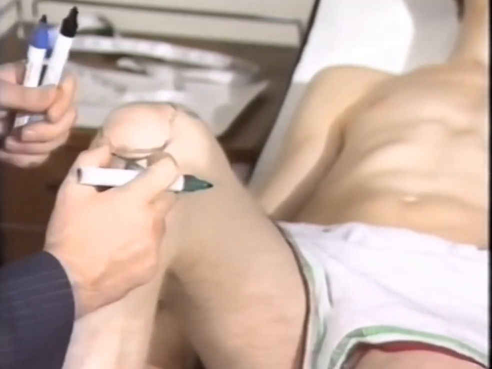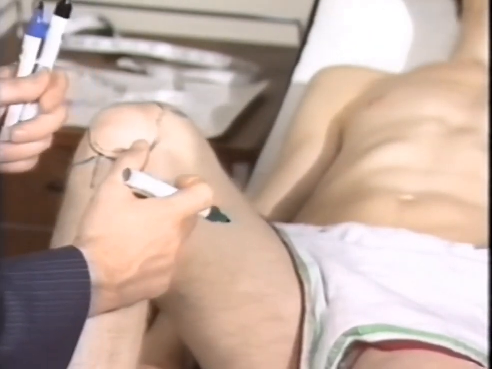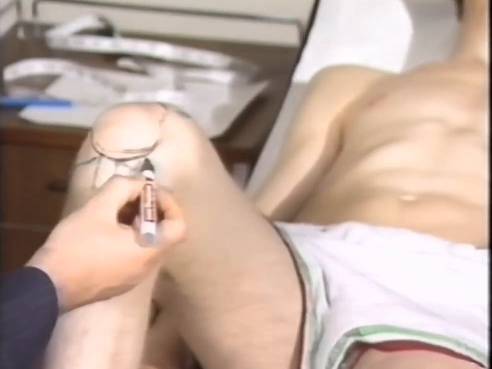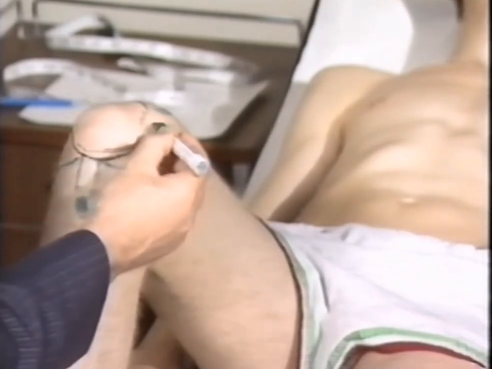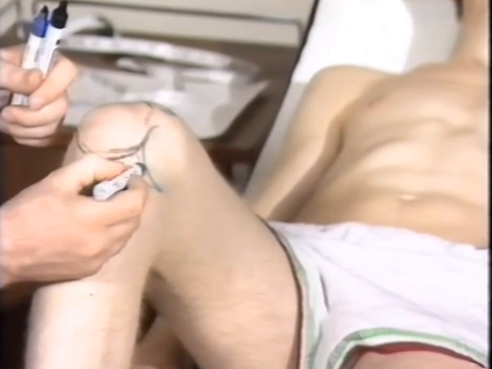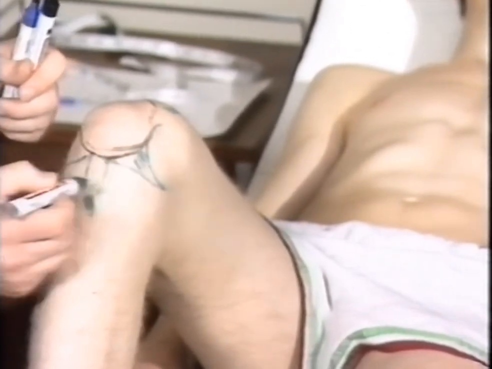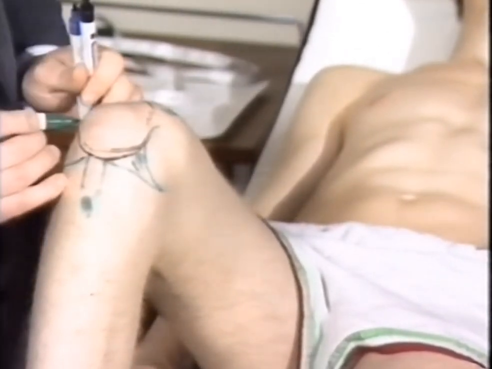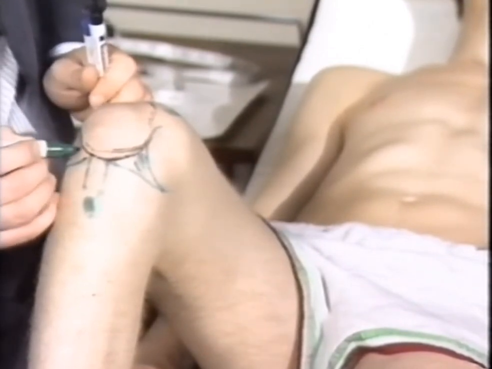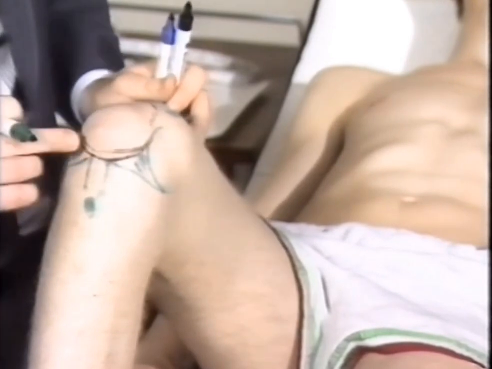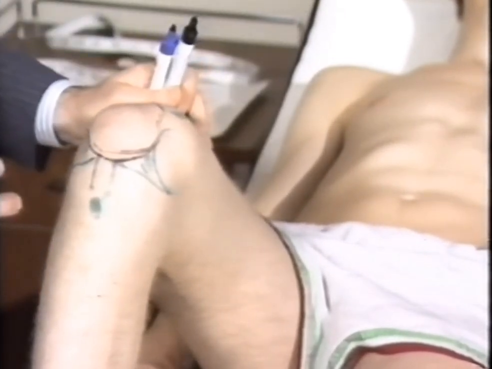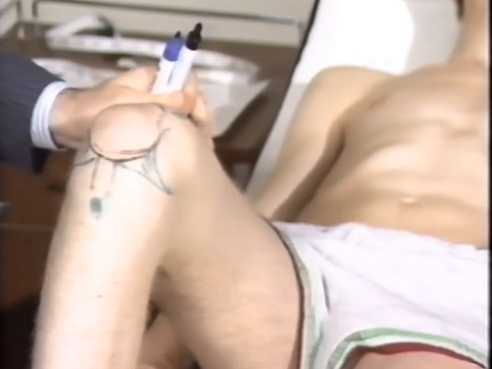Tenderness, therefore, along this line would indicate a problem with the meniscus. The articular surface of the femoral condyles is situated in this position, both medially and laterally. And tenderness in this situation would indicate problems with the articular cartilage of the femoral condyles and therefore osteoarthritis.